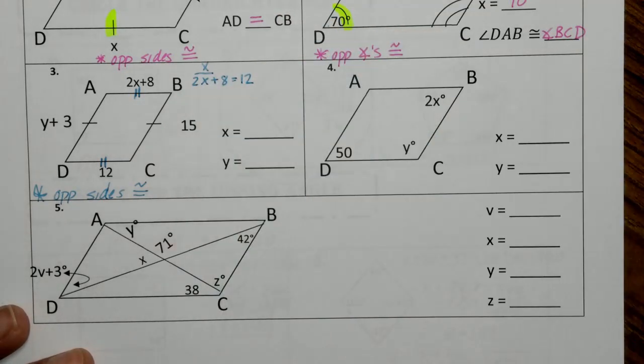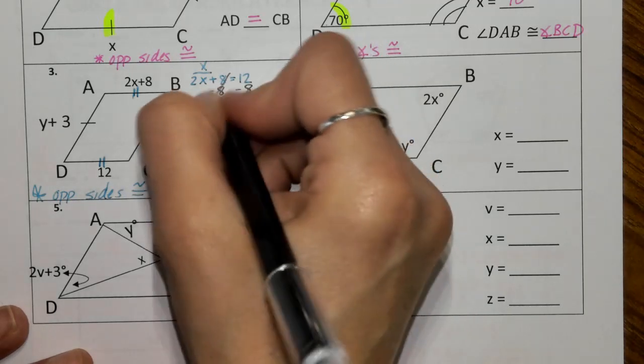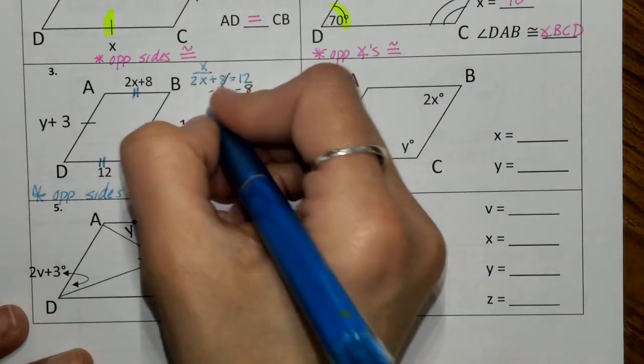Okay, and I'll go through this real quickly because it's only 2 steps. We're going to subtract that 8. We're going to get 2x is equal to 4.